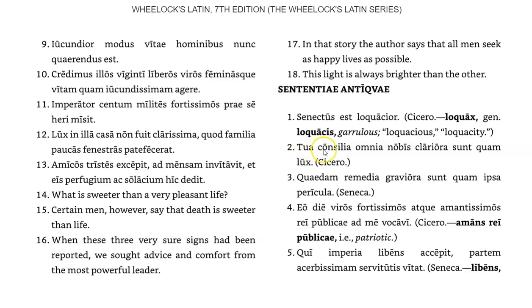Tua, of course, means your. So your plans. And then English is probably going to like the verb here. So literally are more clear, or in this case, you could also say clearer using just er. To us. In fact, I left out the omnia here. So all your plans. So tua concilia omnia nobis clariora sunt quam lux. All your plans are clearer to us than light. That is, than the light of day.